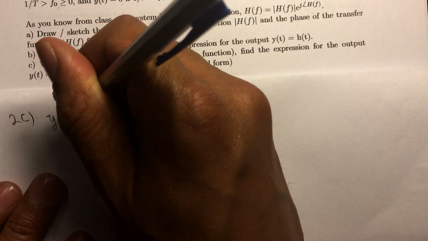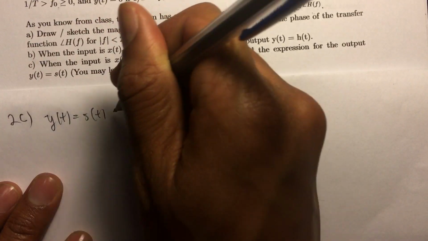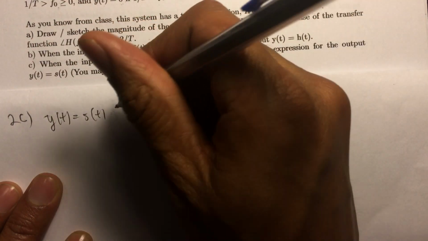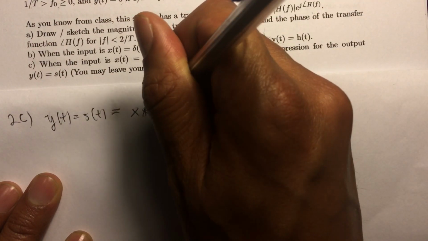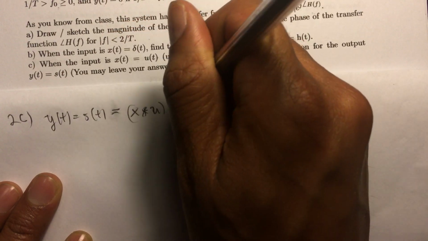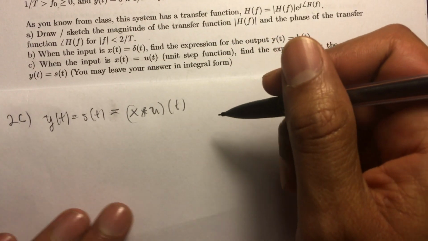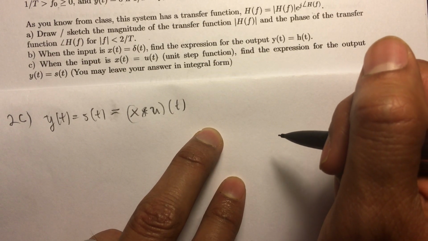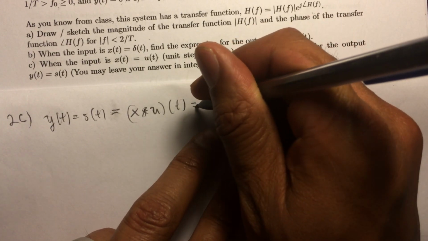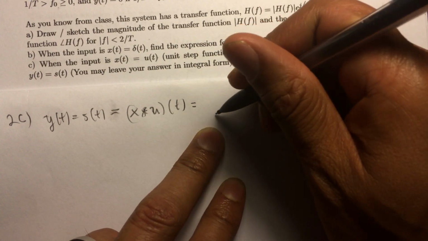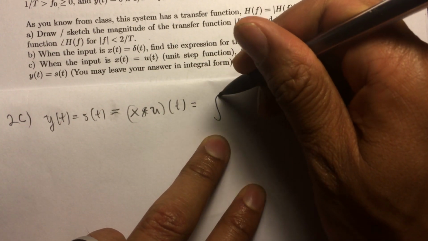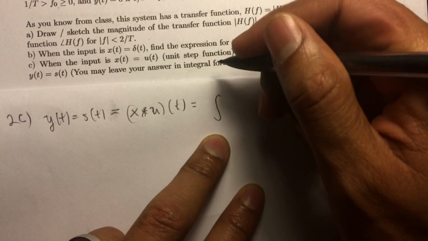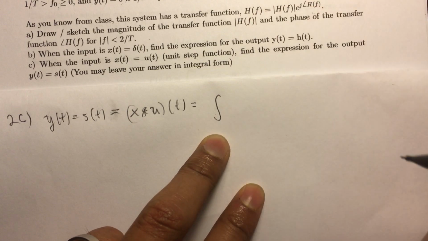So we have y of t equals s of t equals x convolved with u of t, which is equal to, now let's flip and shift the u, the unit step function.